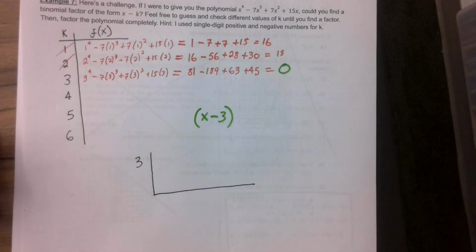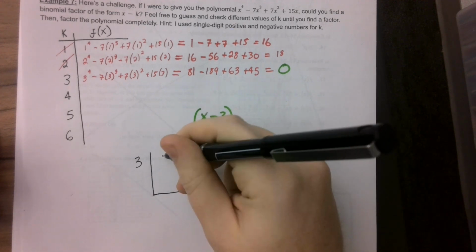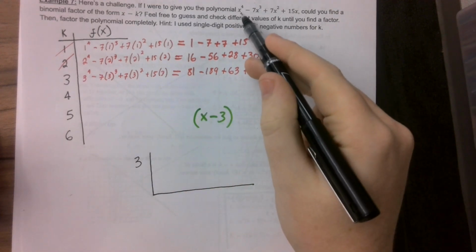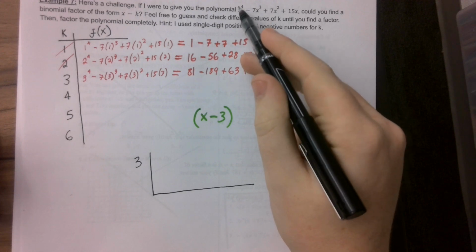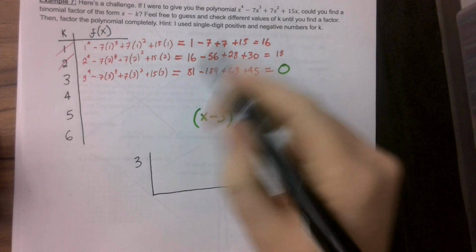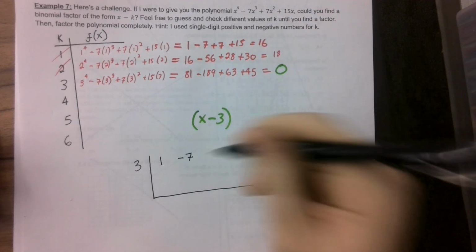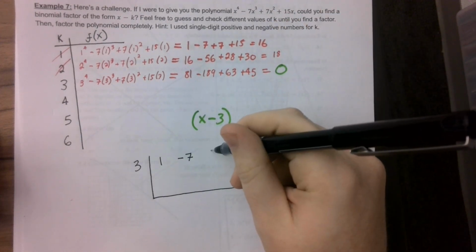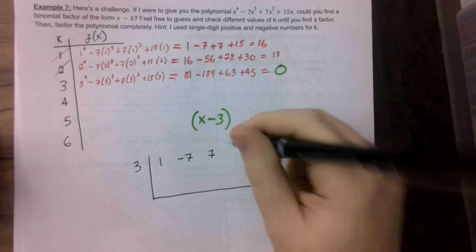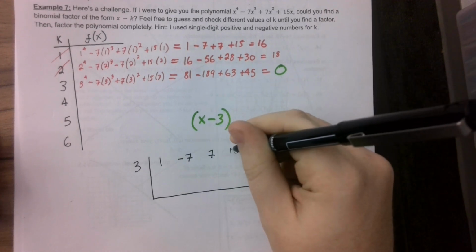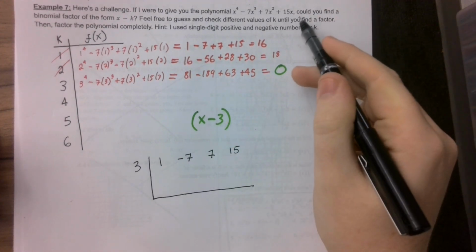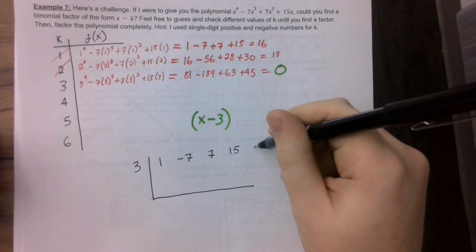Our 3 is going to go on the outside, our k value. Then we put all of the coefficients. Our coefficient for the first one is just positive 1. Our coefficient for the second is negative 7. Our coefficient for the third is positive 7. Our coefficient for the fourth is 15. And don't forget, we don't have a constant term here, so we can just write that as 0.